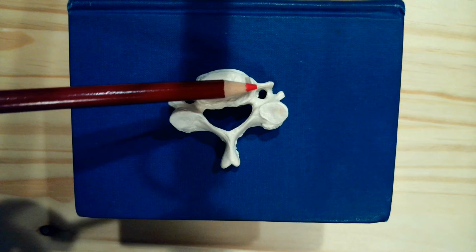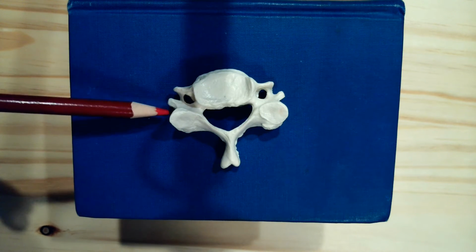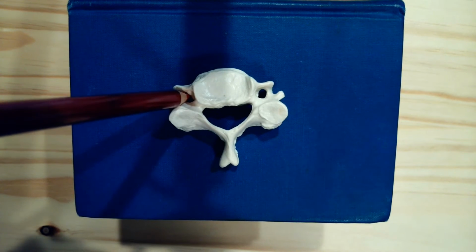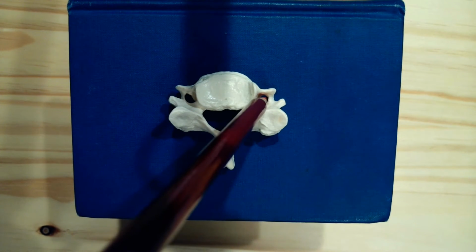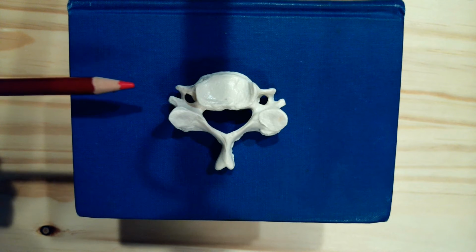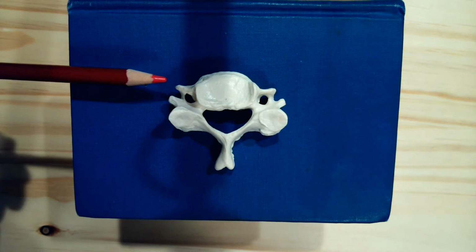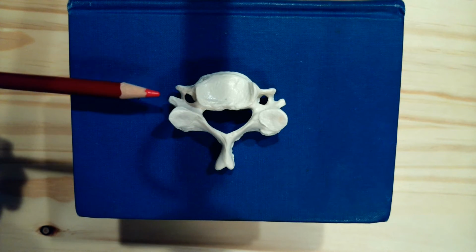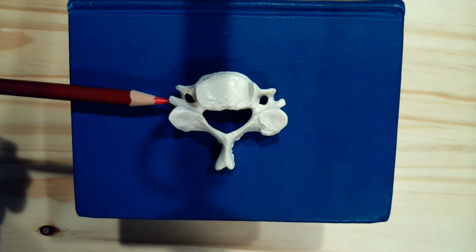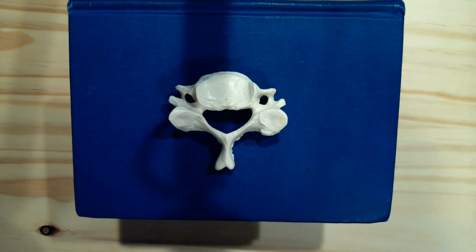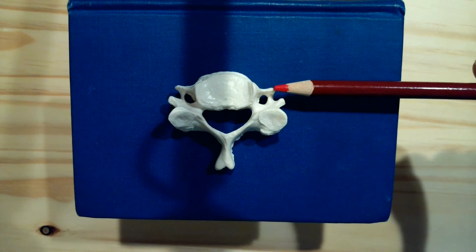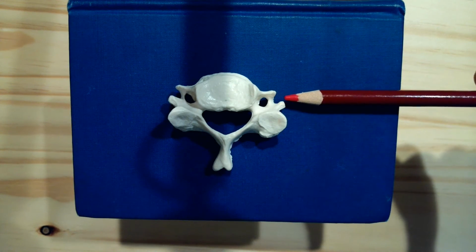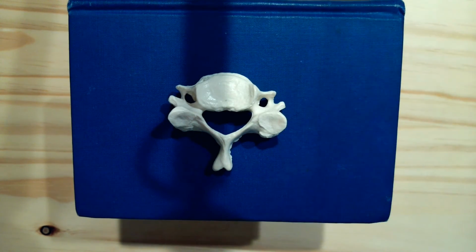On the transverse process, we can see a transverse foramen on each side. And we see two tubercles: an anterior tubercle and a posterior tubercle of the transverse process.